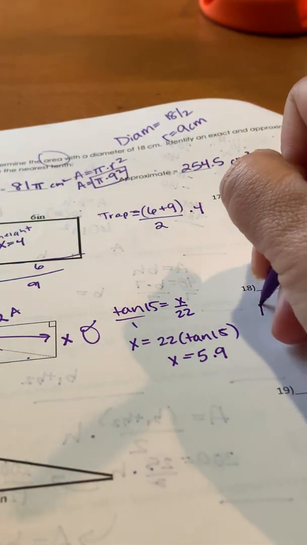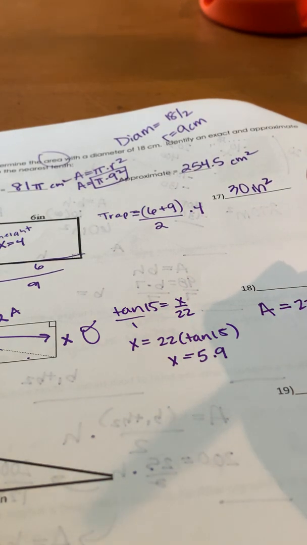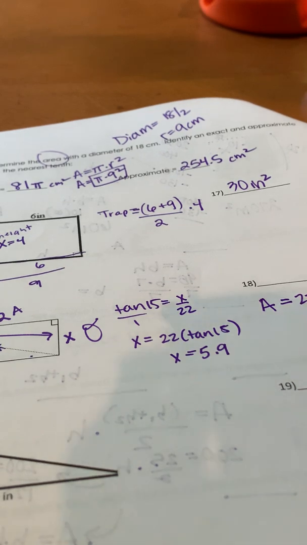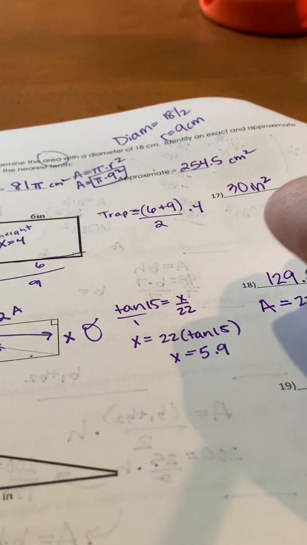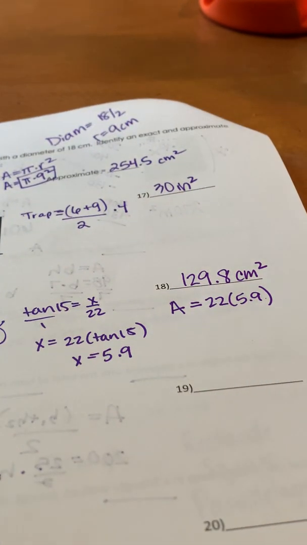And so when I do the area of the rectangle, I'm going to do base of 22 times height of 5.9. And we get about 129.8 centimeters squared.